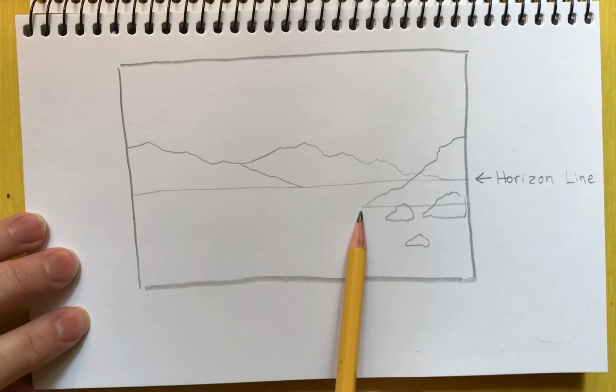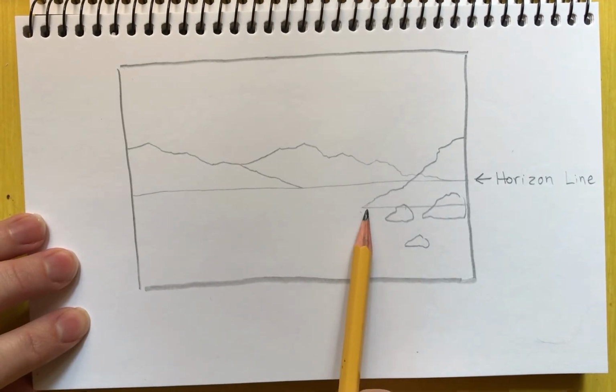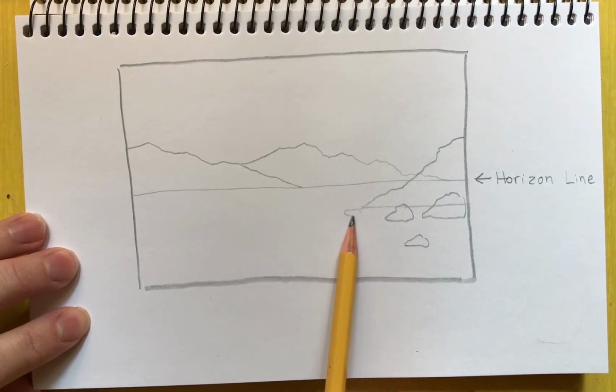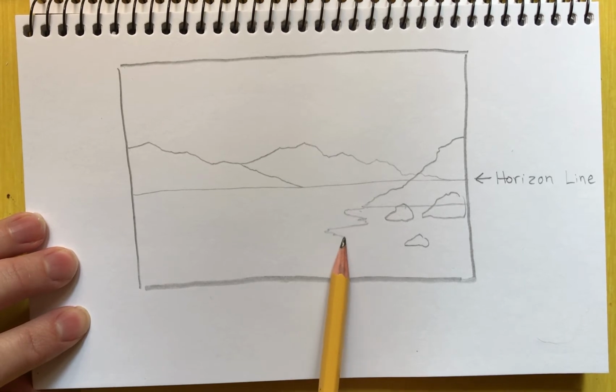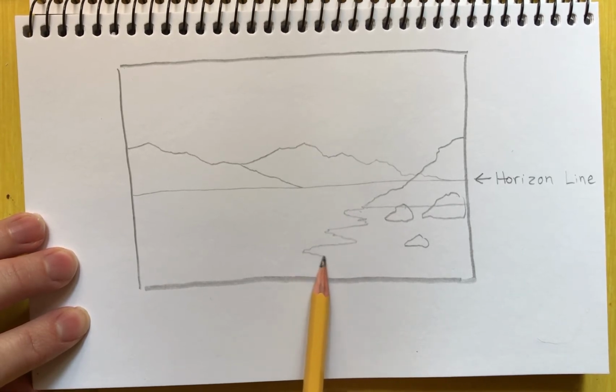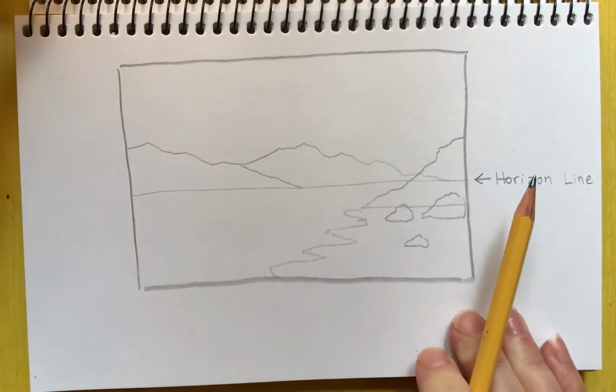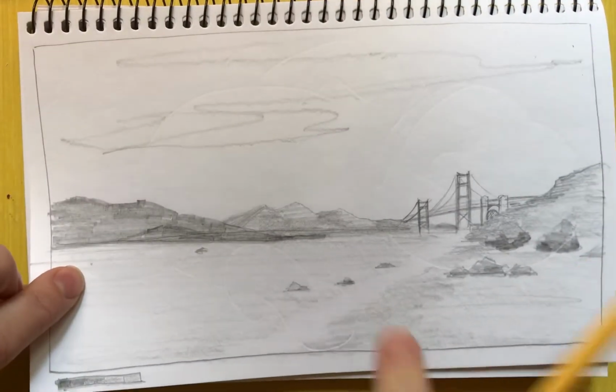Okay, and then we have the line where the water meets the beach. So just drawing a jagged line across your paper. That's where the waves are hitting the shore right here.